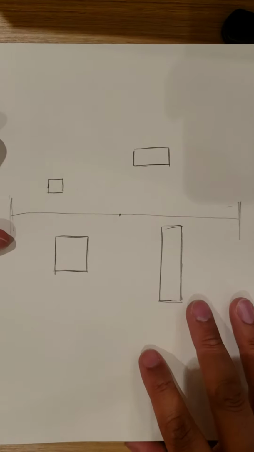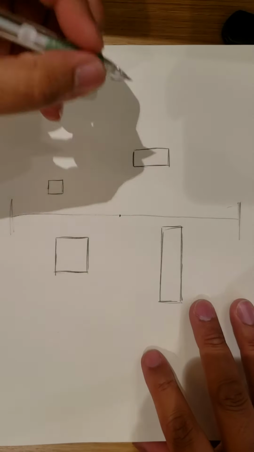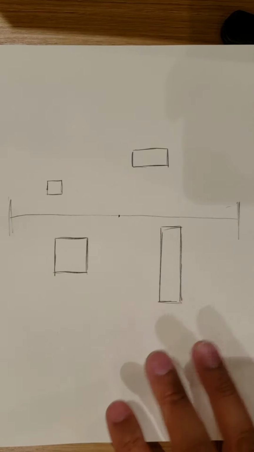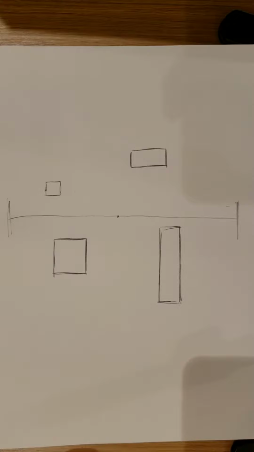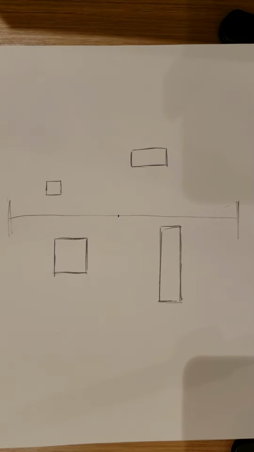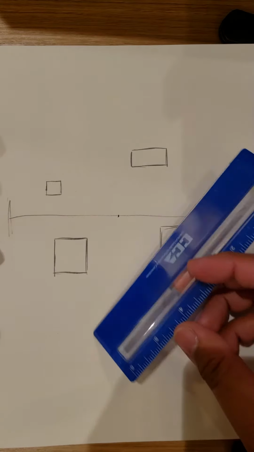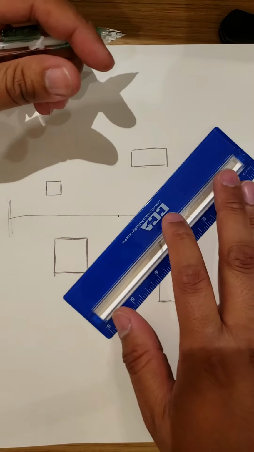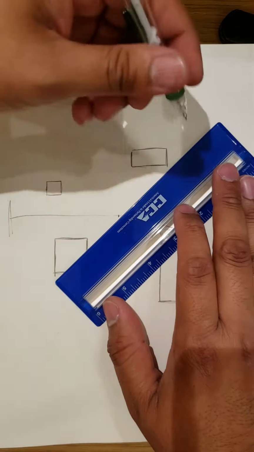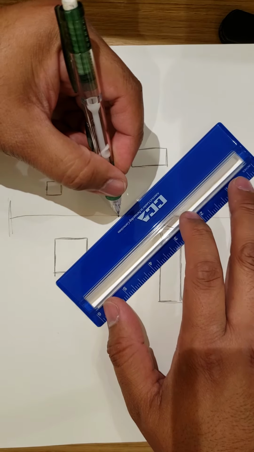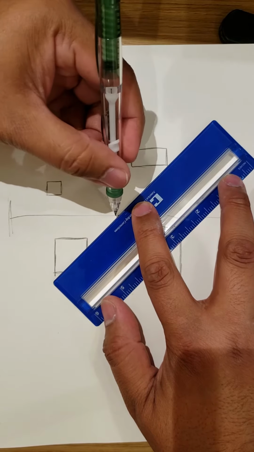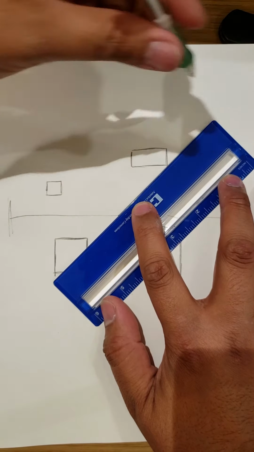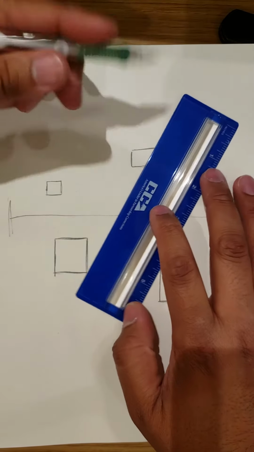So we got some boxes here. And I think I did have a ruler somewhere. You can use a ruler or you can do it free-handed, but I like to be a little bit accurate, so what I'll do, I'll get the vanishing point, match it to one of the corners of the boxes. Okay, just like that.